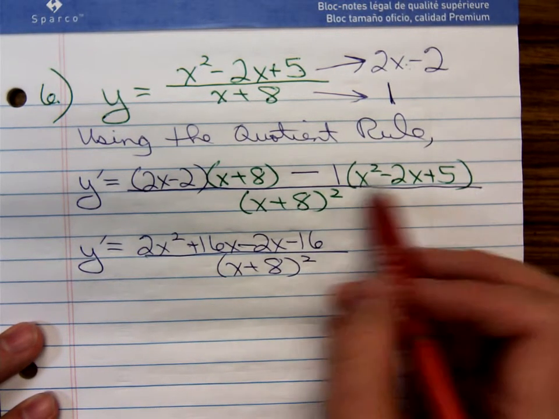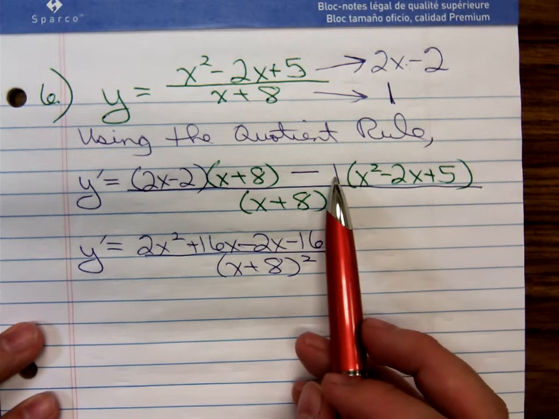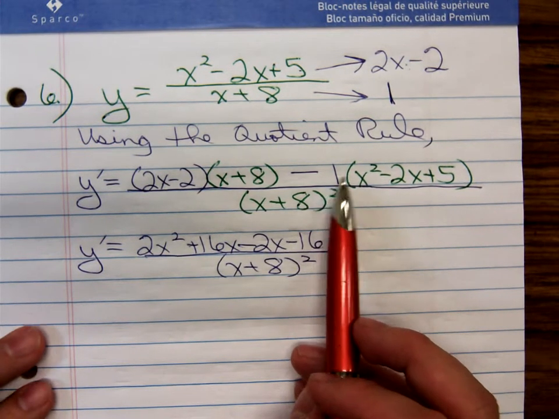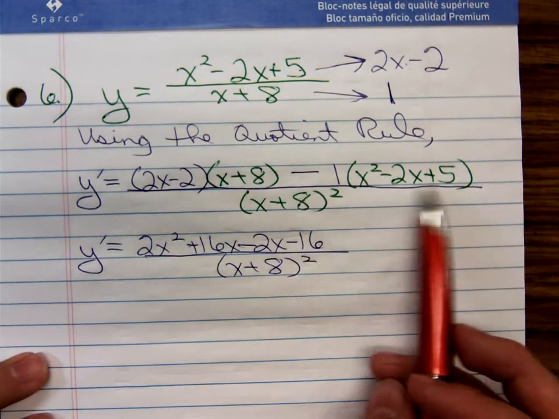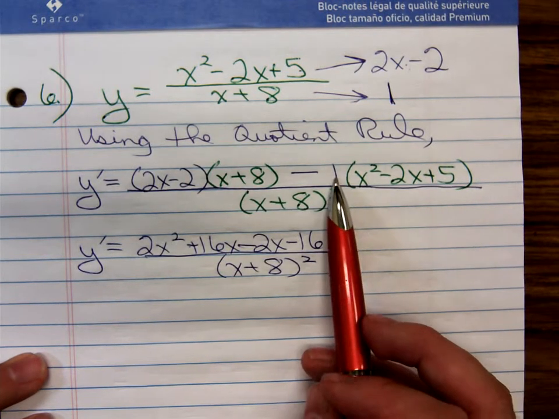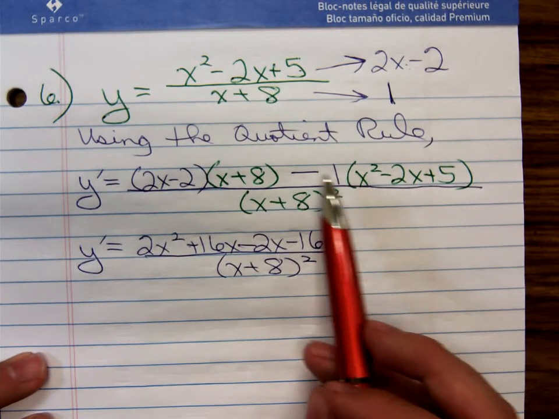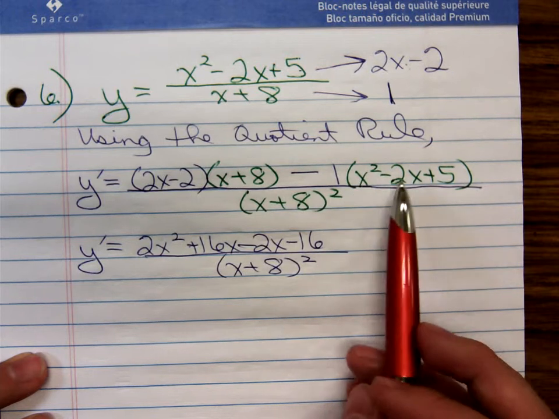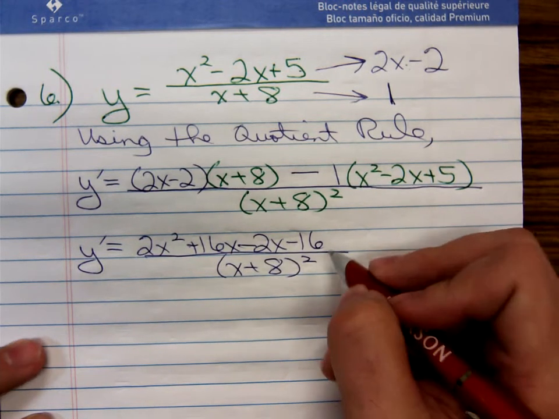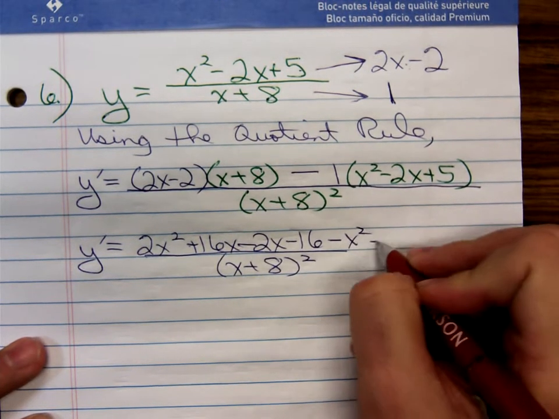The only reason I even put the 1 there is so that it's obvious you've got to distribute that negative through. If I didn't put it there, some people might want to only stick the negative on the x squared and not change the other signs. It'll become a minus x squared plus 2x minus 5.